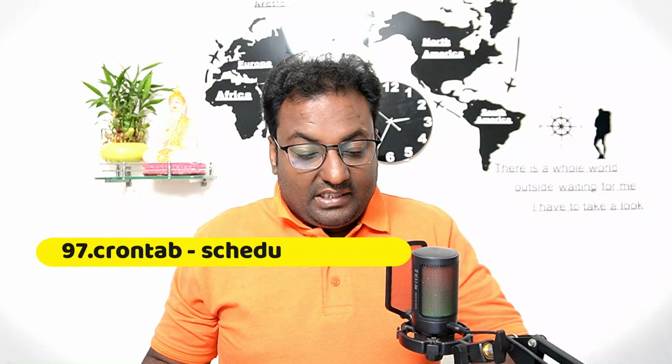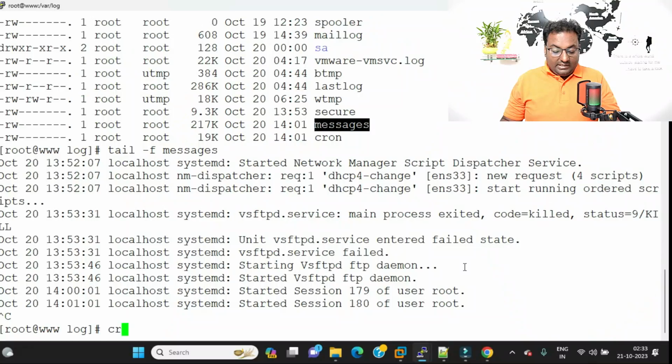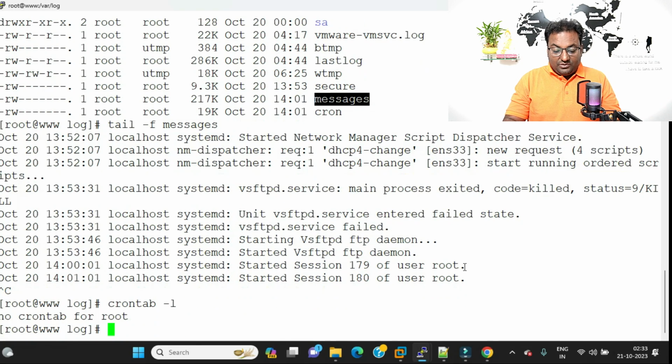Moving to the next command, my friend, that is very important if you are doing some kind of automation and you want to schedule that automation. Suppose the script should run at 1 a.m. in the morning. Then where are you going to do that? That is called crontab. Just do crontab -l. As of now, no crontab is scheduled.